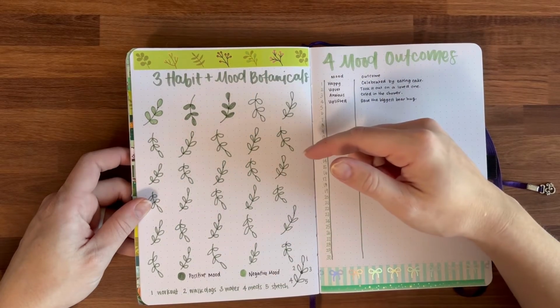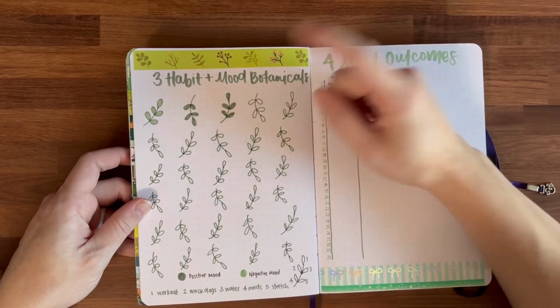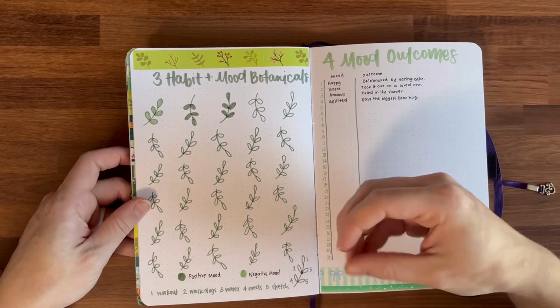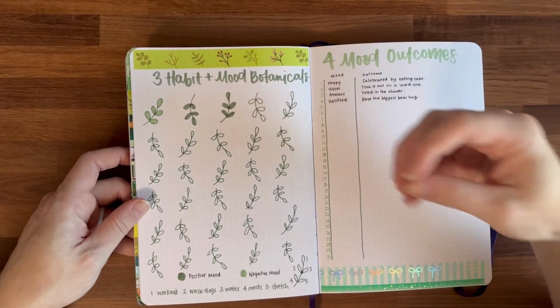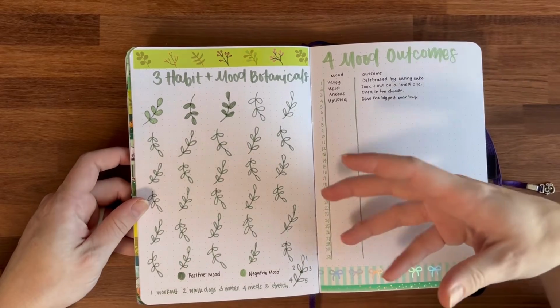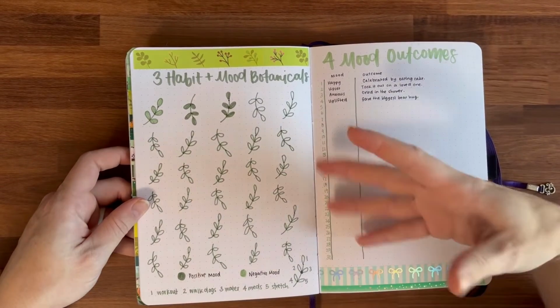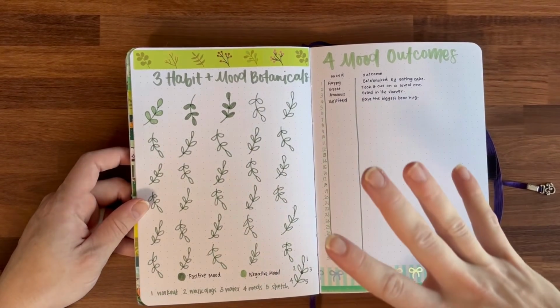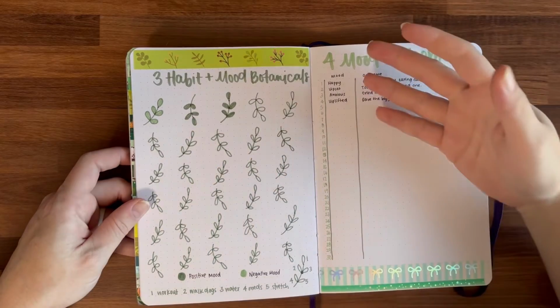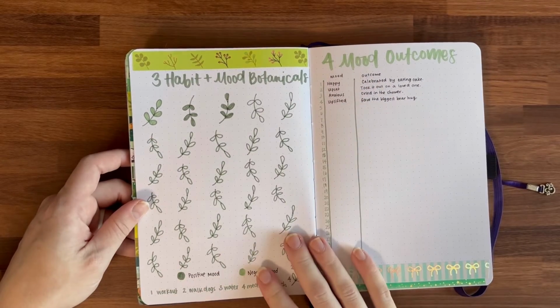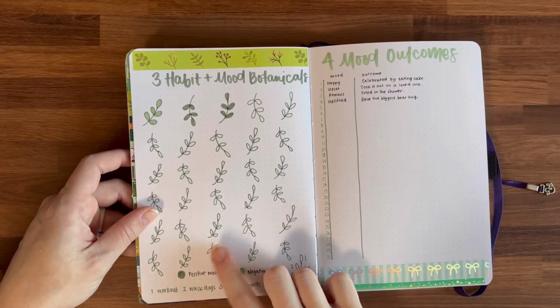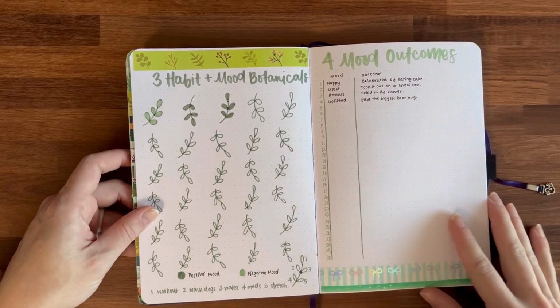I chose to do the leaves of the botanicals just so that it is encouraging you even more to do one of your habits. So I thought it would be a nice way to really push yourself into doing the habits that you want to do. So that is the idea behind the habit and mood botanicals.